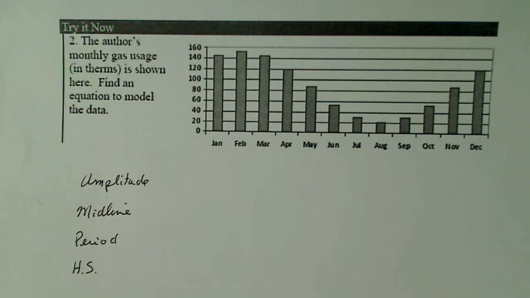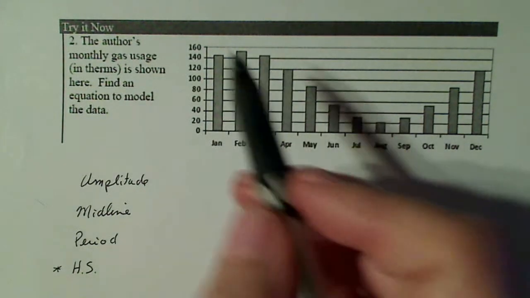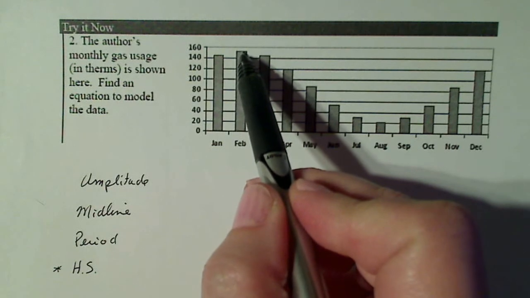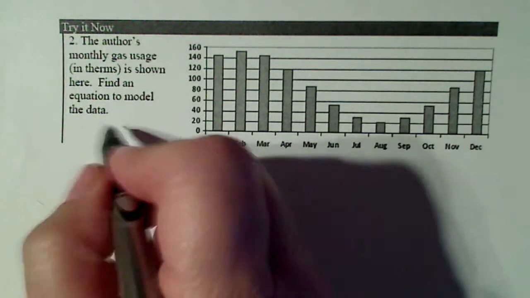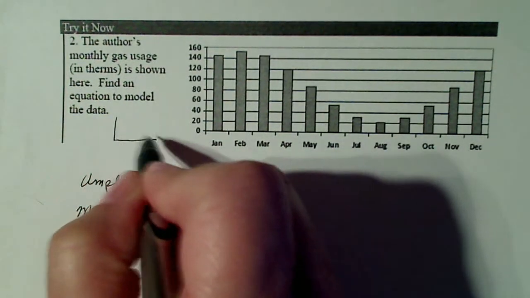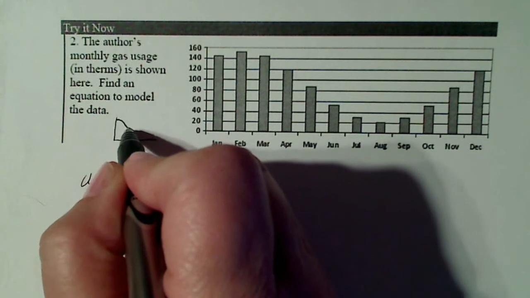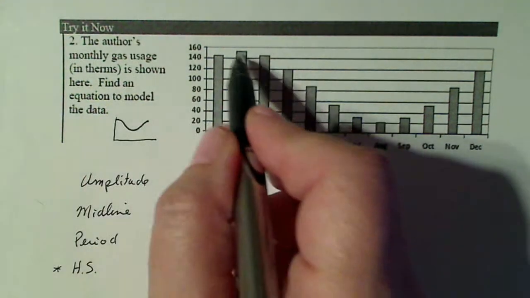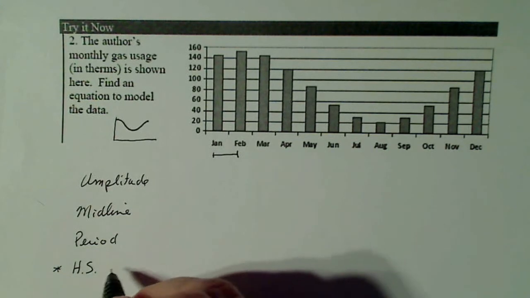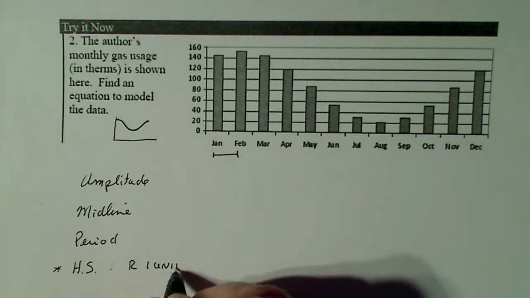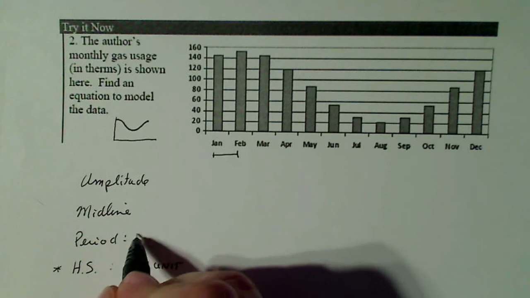Now, when I look at this, I see a horizontal shift. That's always the most tricky for most students. I see a horizontal shift because the high point is here in February. So that means normally with the cosine graph, I guess I'll draw it here. Normally with a cosine graph, you start at the high point on the axis and you go down. Well, this is starting at the high point 1 unit away from the axes, because I'm going to have January be my axes. So that means that I actually have a horizontal shift right 1 unit. That's really important. The period is 12 months.